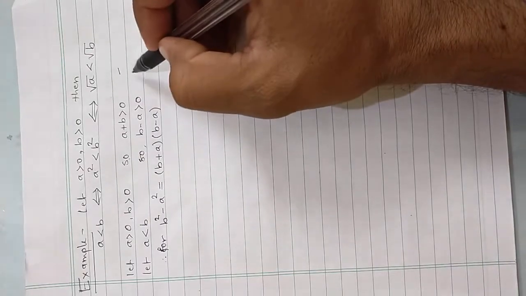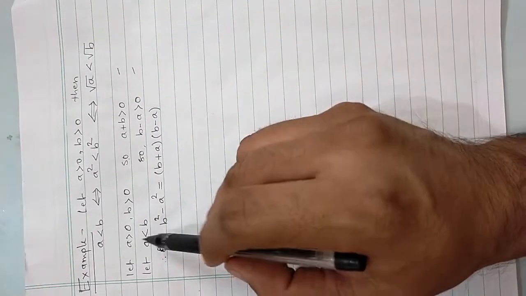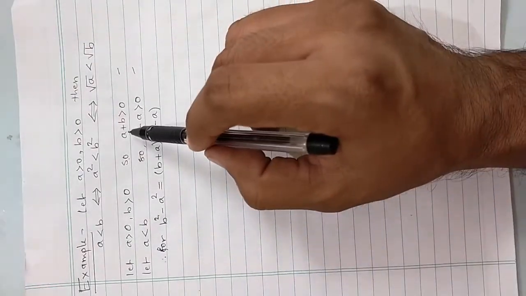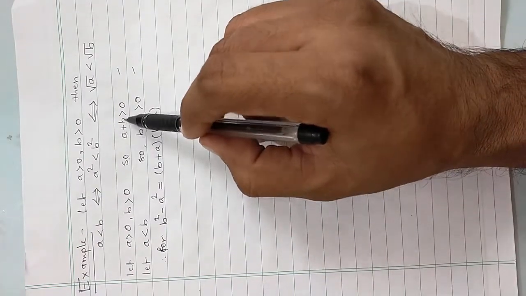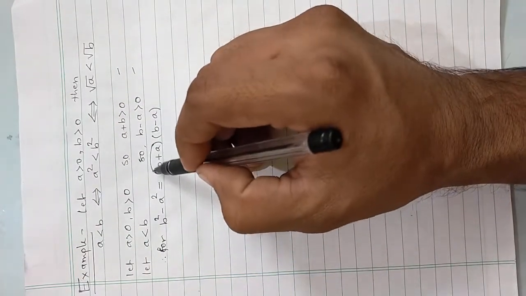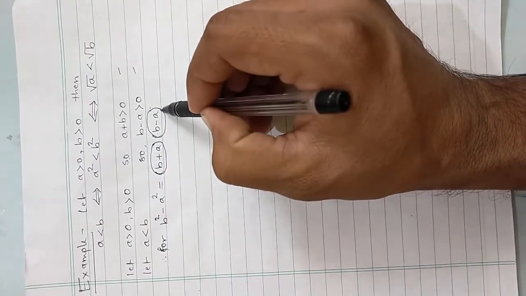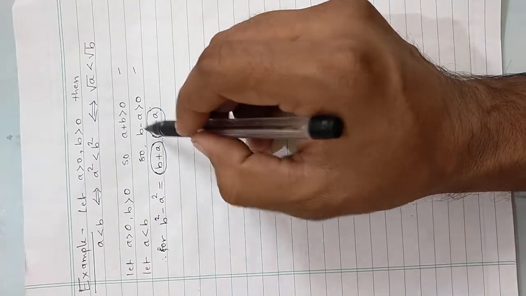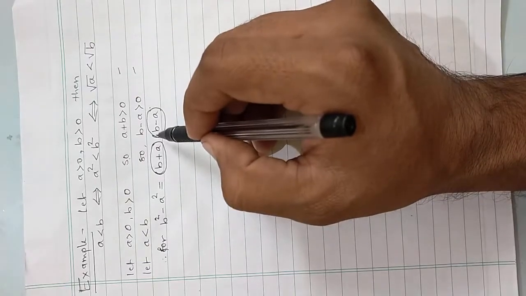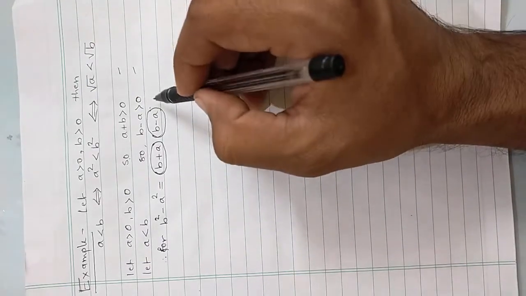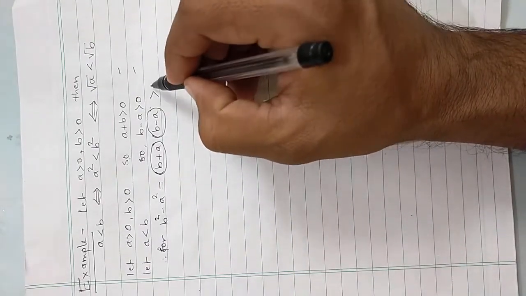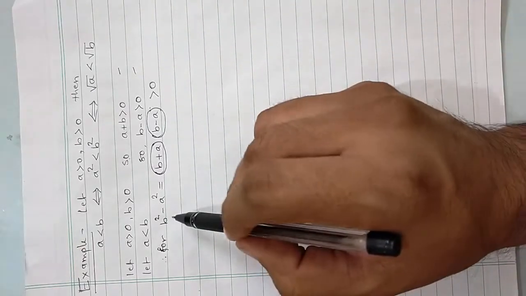But from both these statements I know that if a is less than b, then a plus b, this quantity, is positive. B minus a, this quantity, is positive. So if both the quantities are positive, their product has to be positive, right? So this thing should be positive. It means what?